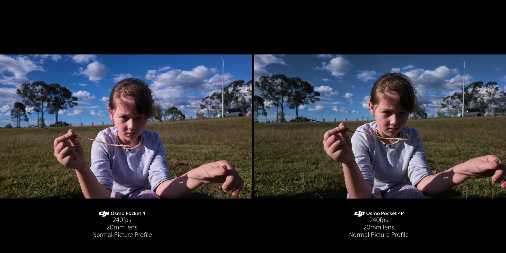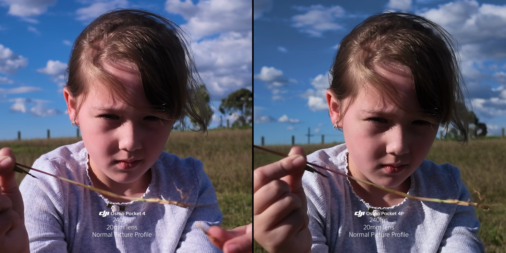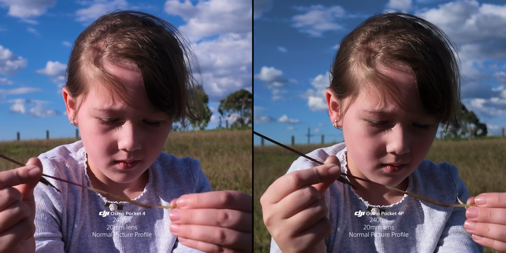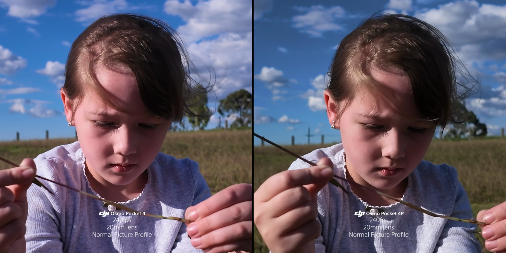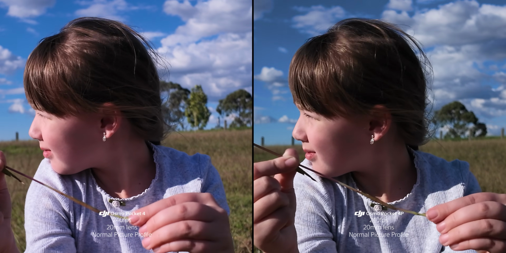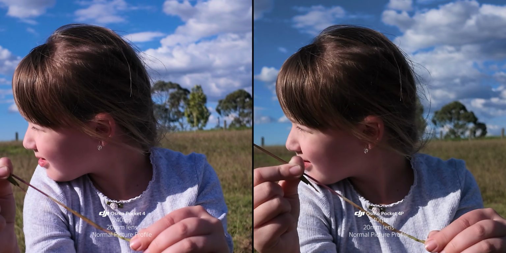It really does depend on the lighting and how close you are to the subject, but there's a lot of digital sharpening in both of the footages. Obviously, this is all shot with the 20mm lens and normal picture profile because you can't use log in 240 frames per second. Now, there is one minor caveat with the telephoto lens in the Pocket 4P.